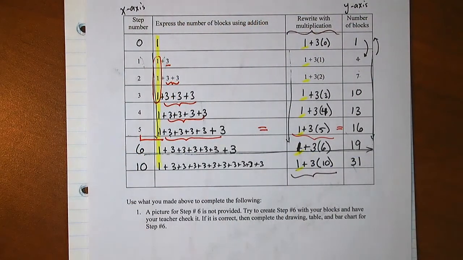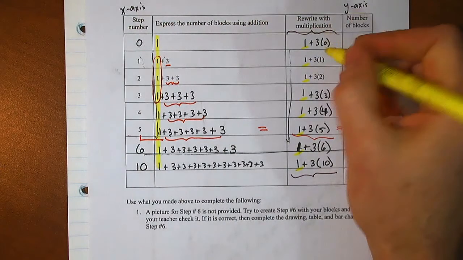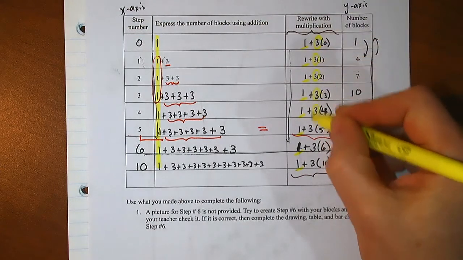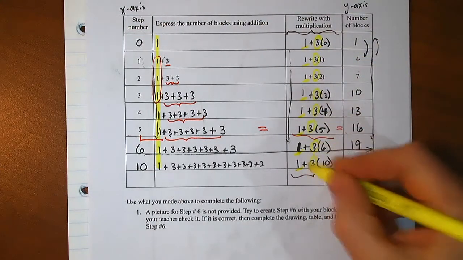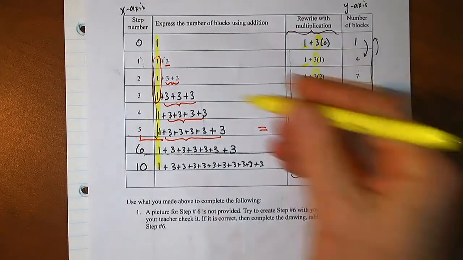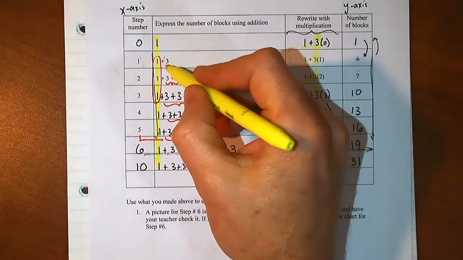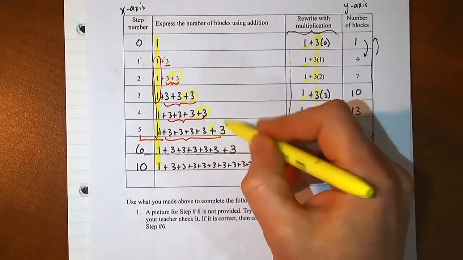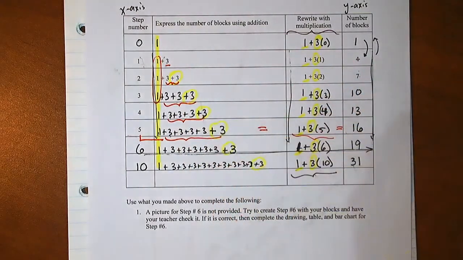Okay. They also have this pattern that every single equation has a 3 being multiplied by something. And I think I talked about this in the video yesterday, but where that 3 is coming from is how much it changes every time. Every single time it goes up by 3. And so when you add 3 over and over and over again, that's the same as multiplying by 3.